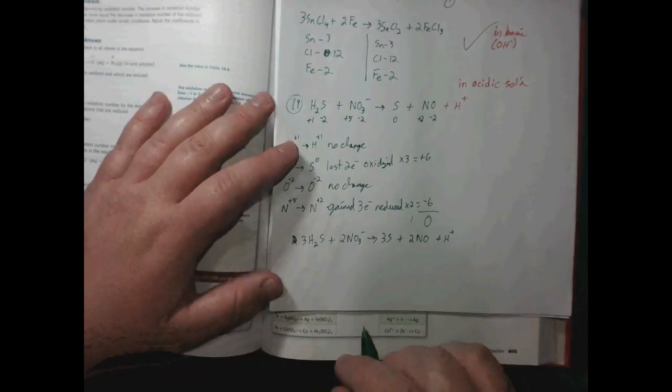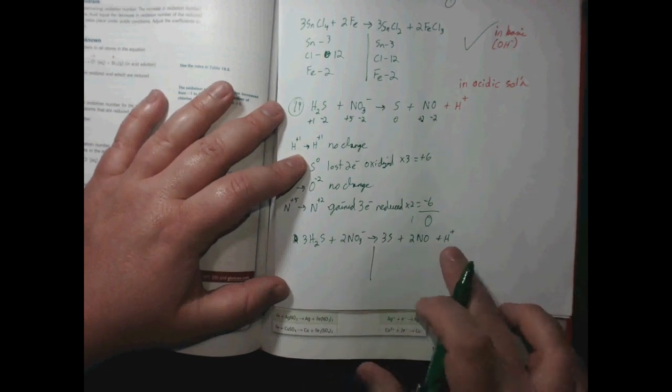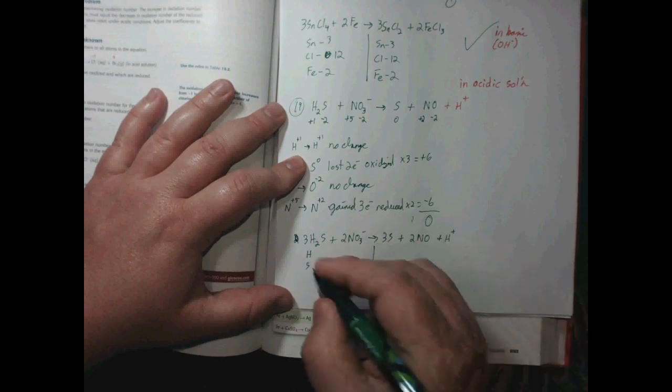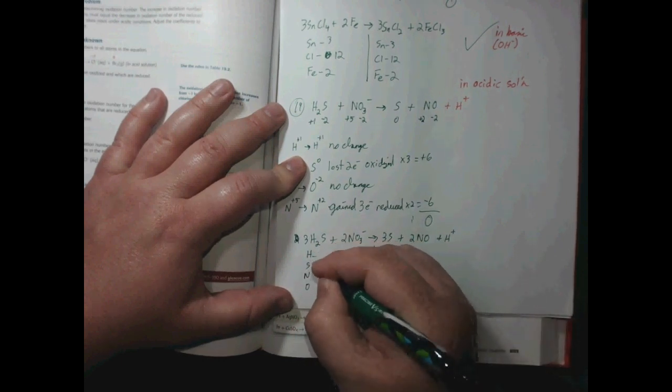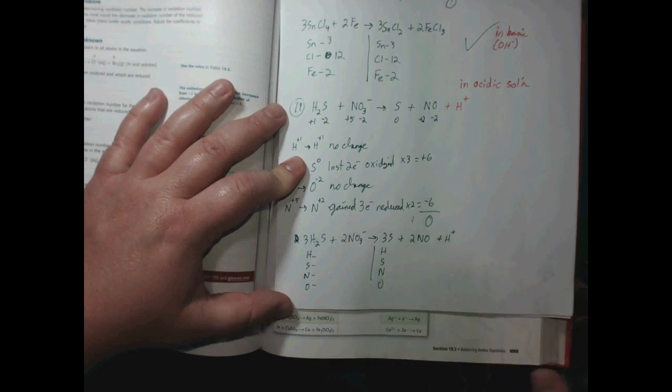Now, it's an acidic solution. Is this balanced? It's not going to be exactly because, again, we have to match for that. So I have hydrogen, sulfur, nitrogen, and oxygen.